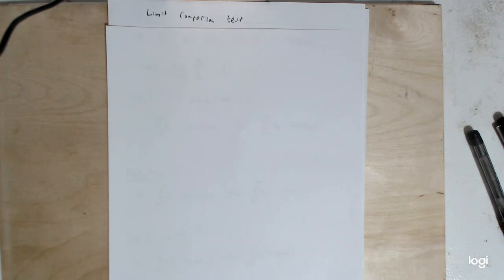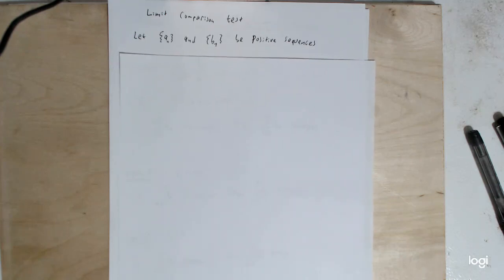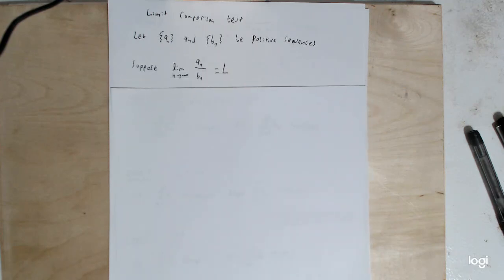So let's first of all state what the test is. First of all, as with direct comparison, we're dealing with positive sequences and the series associated with them. So we want to look at the sums of the a sub n's and the sums of the b sub n's where all the terms are positive. We're also going to assume that the ratio of the two, a sub n over b sub n, goes to some limit L. Since they're both positive, obviously L can't be a negative number, but it could be 0, it could be infinity, or any regular finite number in between. So we're going to handle those three cases separately.